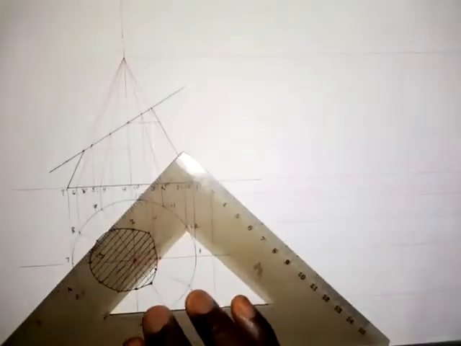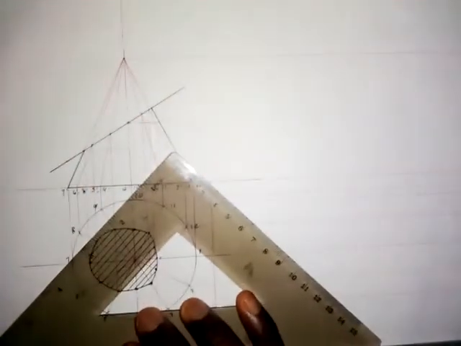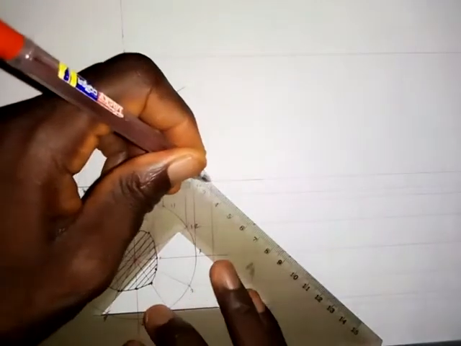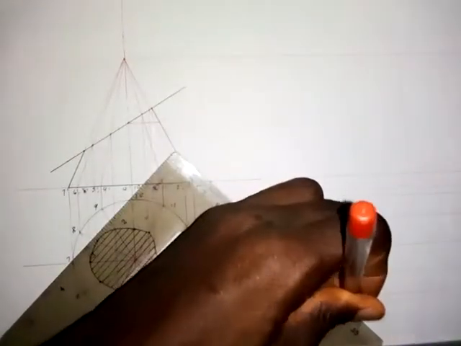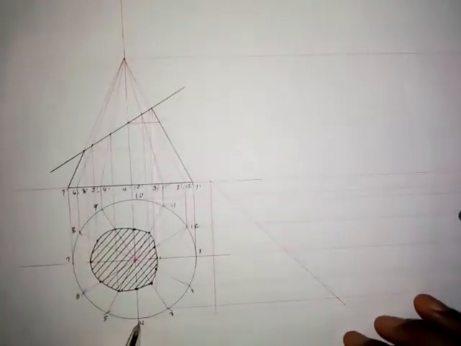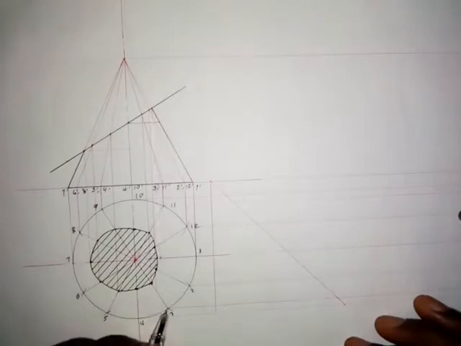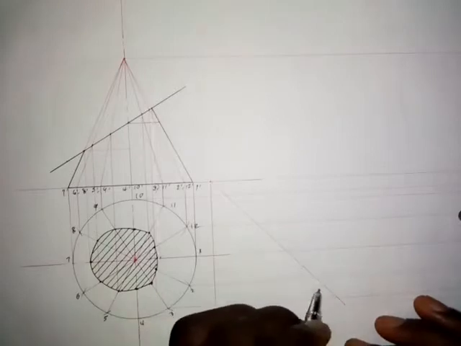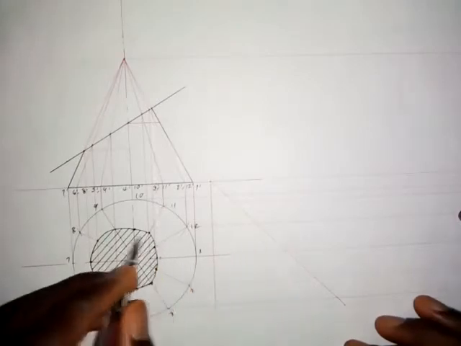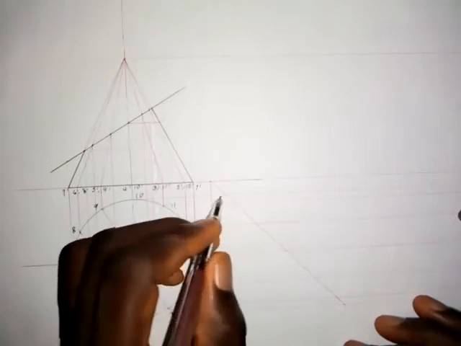Then take your 45 degrees set square, set it at this point and draw an inclined line. So just look at the way I'm going to do it. It goes like this. Okay, so the inclined line touches this line that comes out from 4 at this point. It touches this line from 3 and 5 at this point, from 2 and 6 at this point, from 1 and 7 at this point, from 8 and 12 at this point, from 9 and 11 at this point, and from 10 at this point.